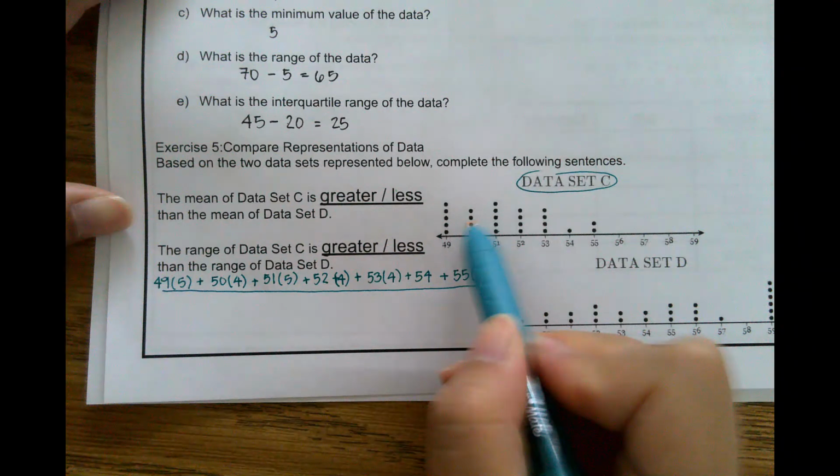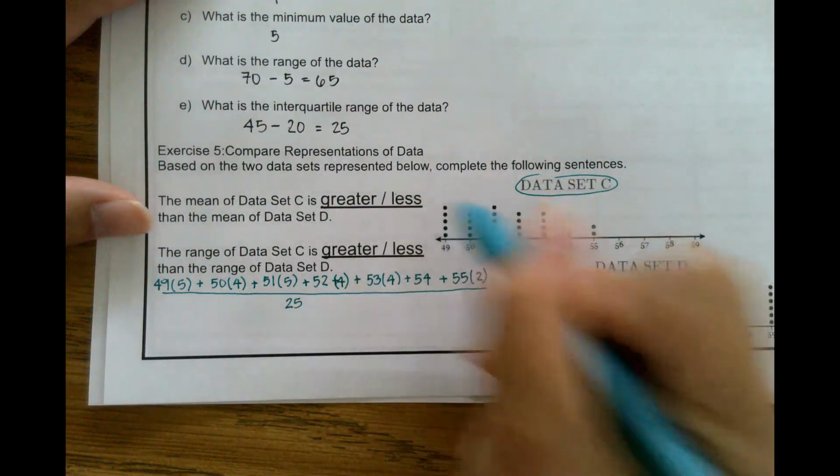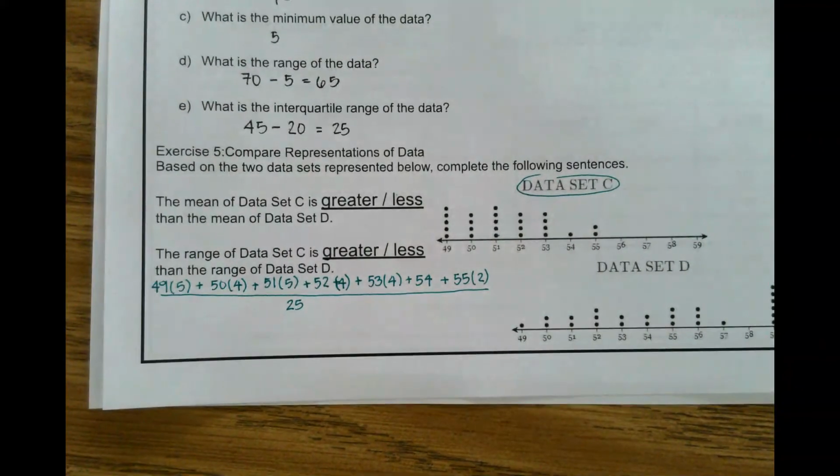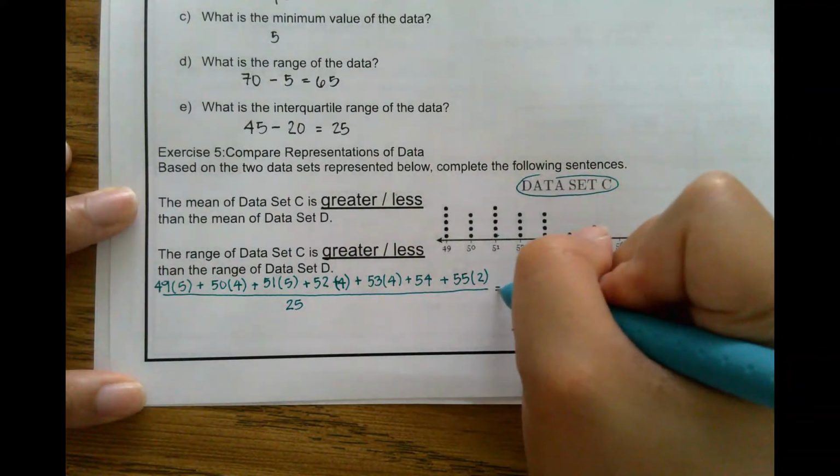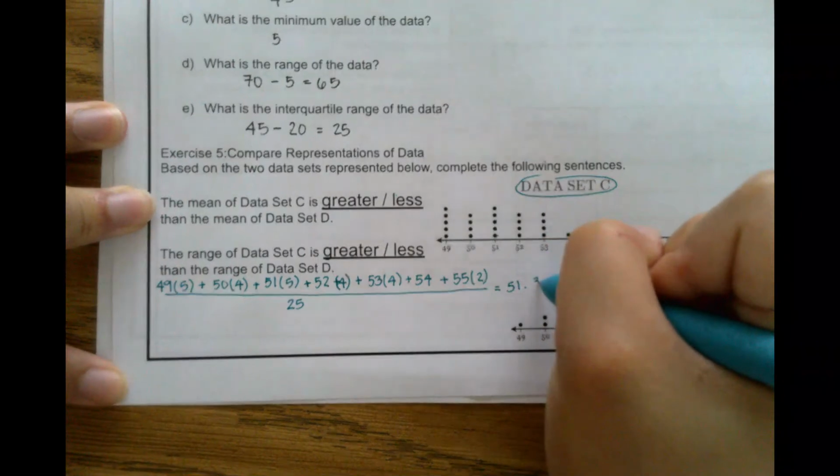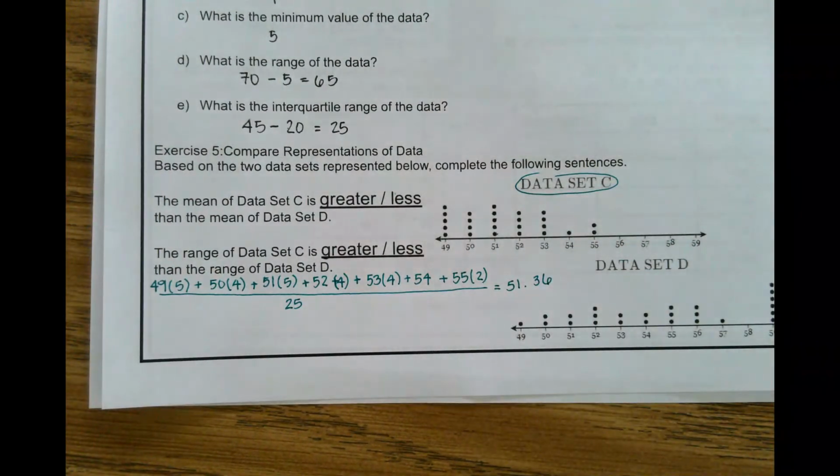Instead of counting them all, there was 25 if you count it. Okay. Enter it into my calculator and I get 51.36. And so that is the average.